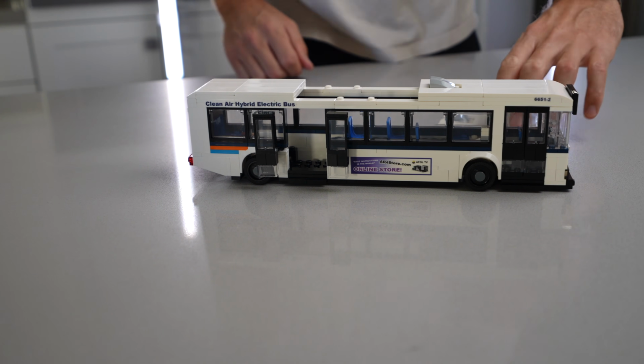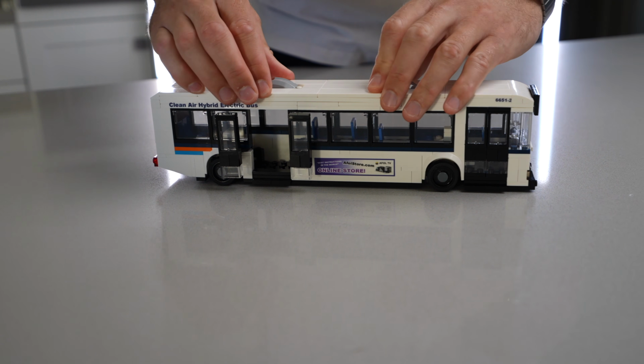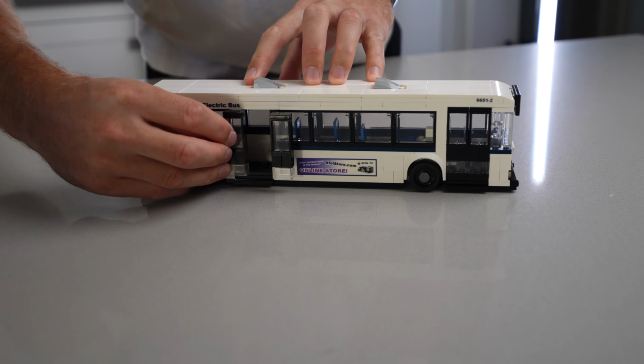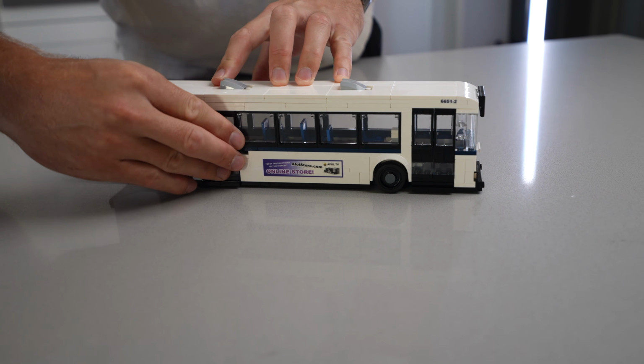What's great about this size and the fact that it's 6-wide is you can pack in a lot of detail. Like with the bus, there's a removable top that extends the full length of the bus, and both sets of doors swivel open and shut just like they do in real life, which is awesome.